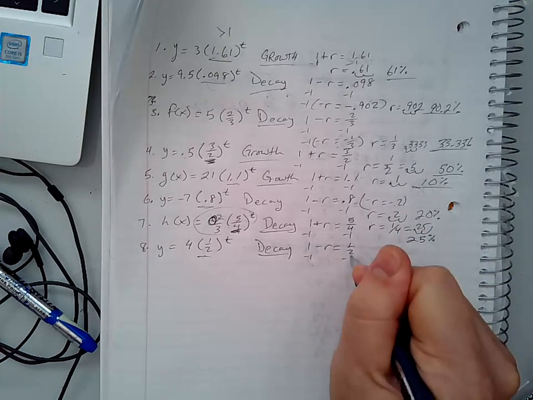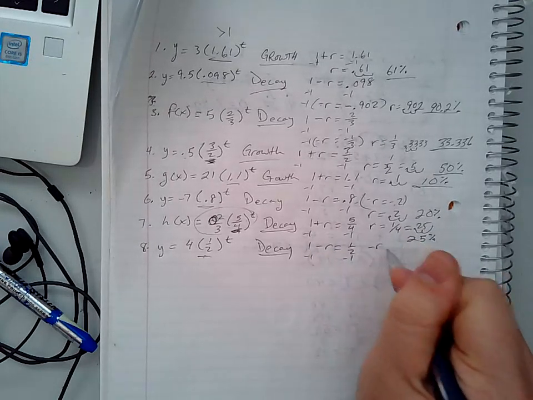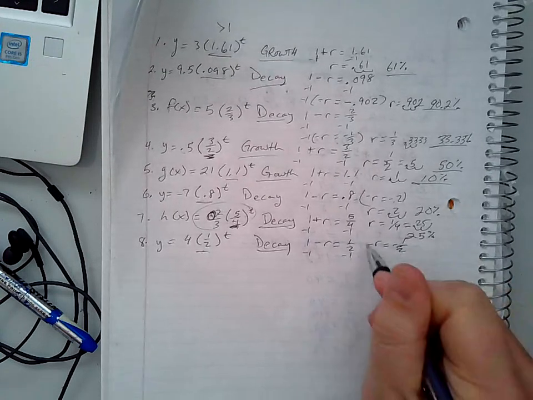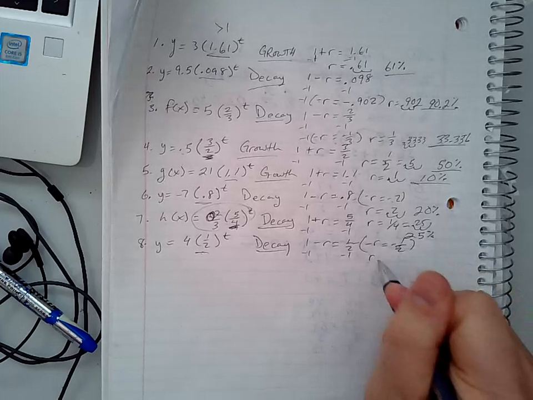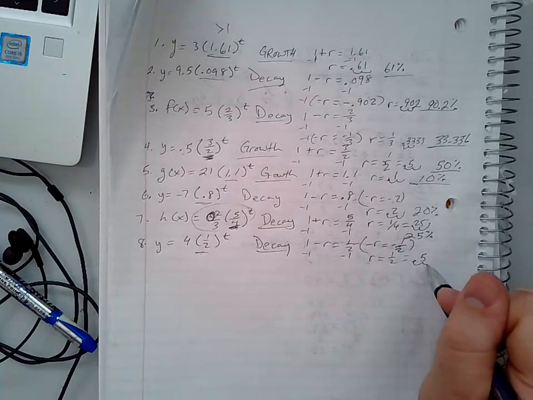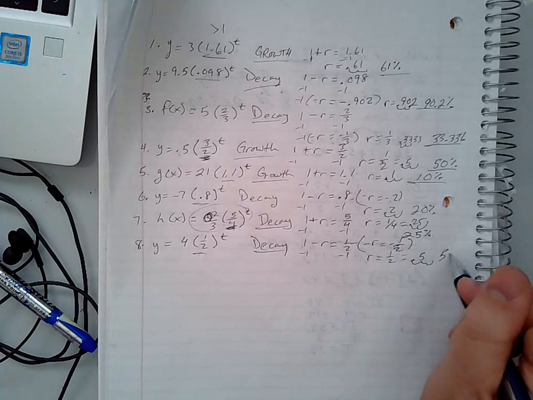Subtract 1 on both sides, and we get negative r is equal to negative 1/2. Multiply the whole thing by negative 1, and we get r is equal to 1/2, or r is equal to 0.5. Move our decimal place over twice, and we get 50%.